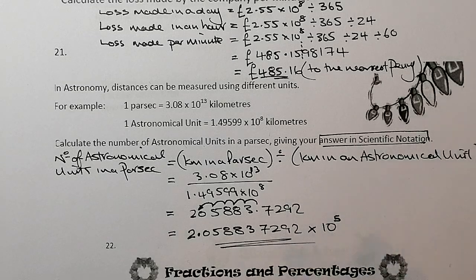Okay, so hopefully this has helped you with some of your scientific notation revision. Remember, there's loads of questions on the internet, loads of questions you could find on your school's website, or you can look at the SQA papers to see what type of questions there are in there. So good luck with scientific notation.